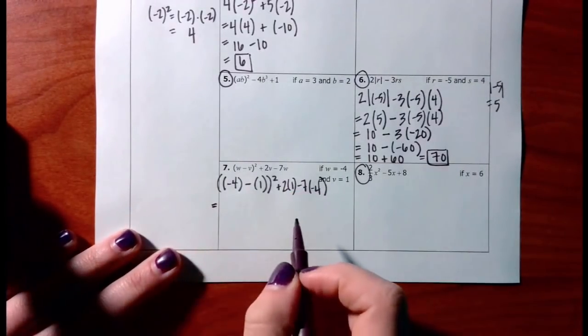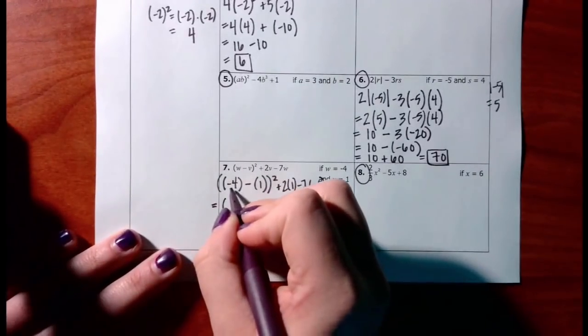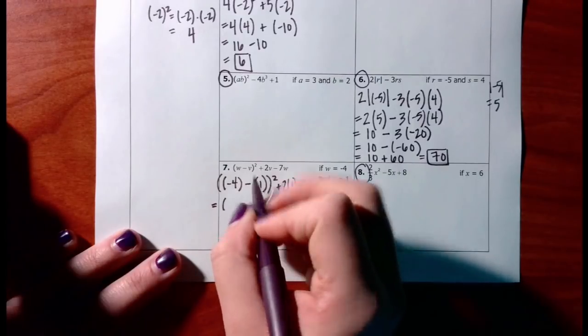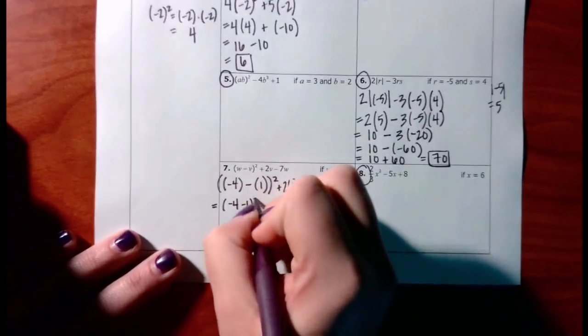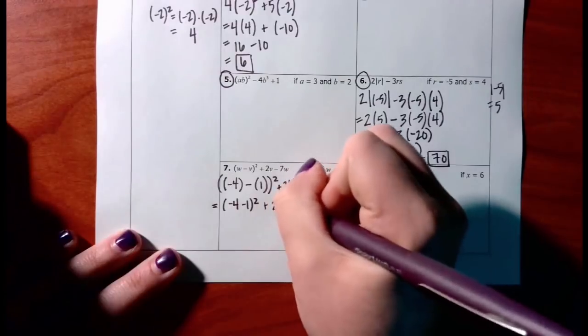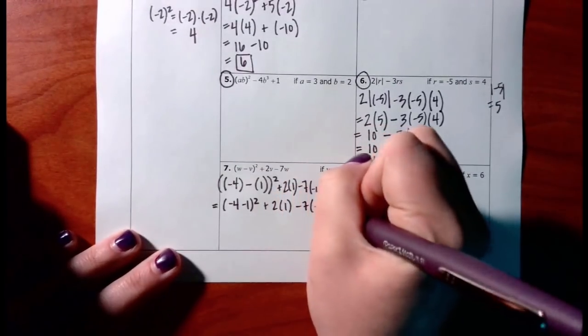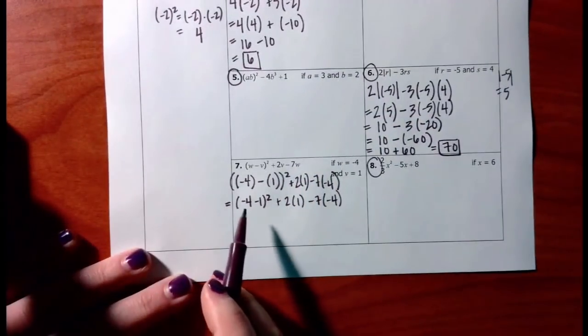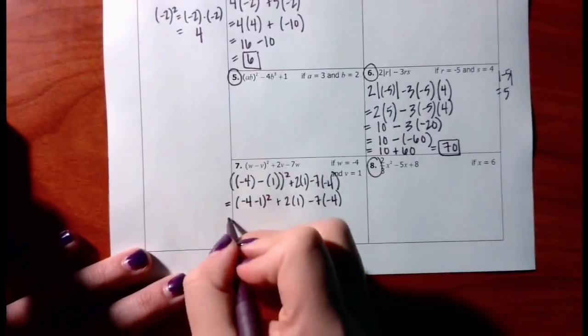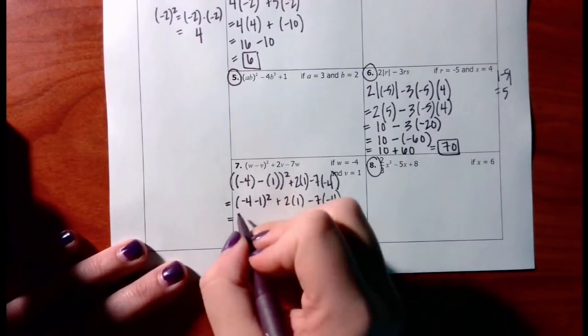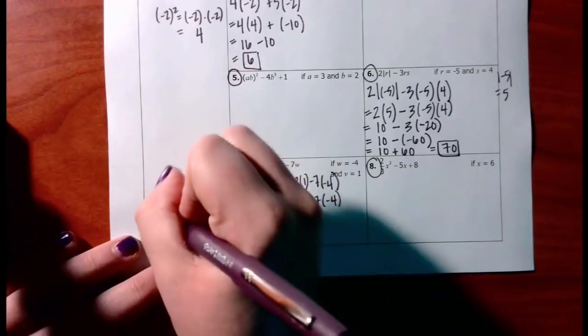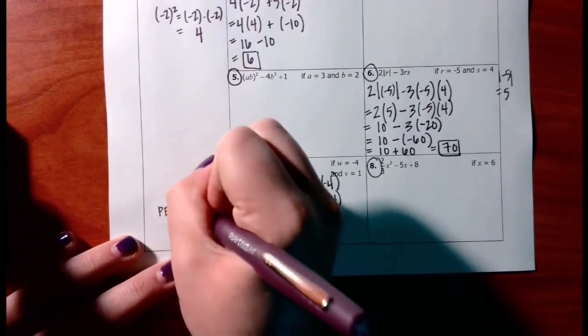Now we need to evaluate things in parentheses first. So negative 4 minus 1 squared plus 2 times 1. All I've done is rewrite it so that you can see how I substituted things in. Now I'm going to evaluate my parentheses first. Remember, we have to do parentheses before exponents.